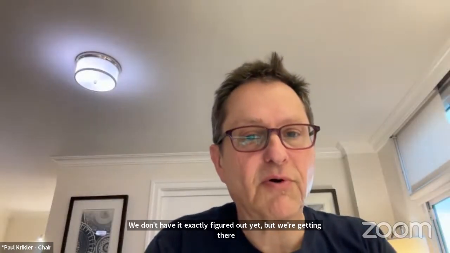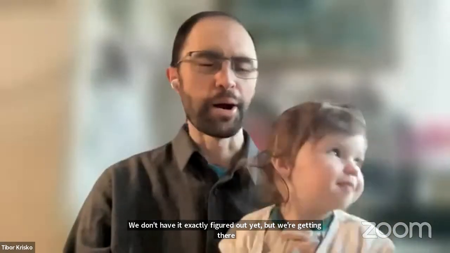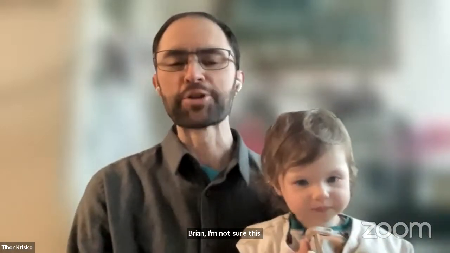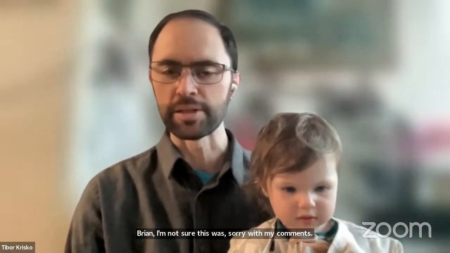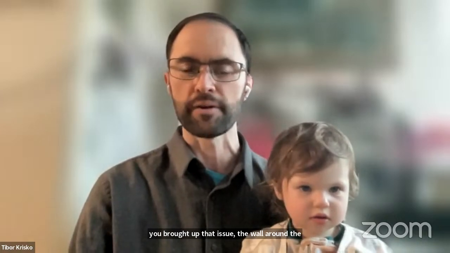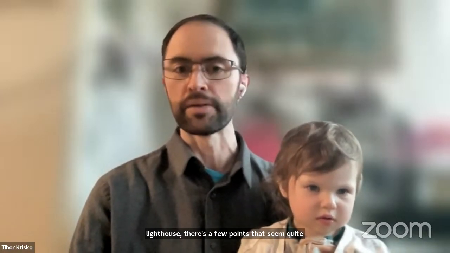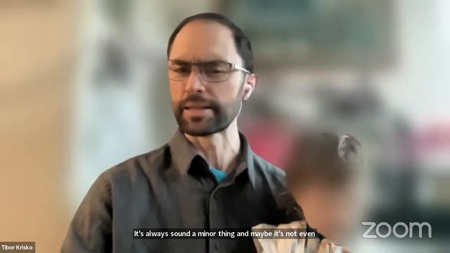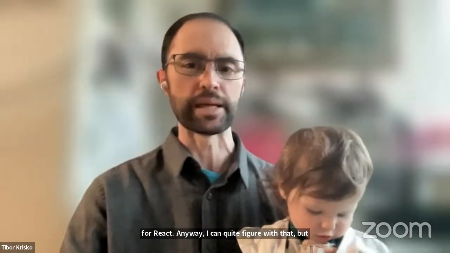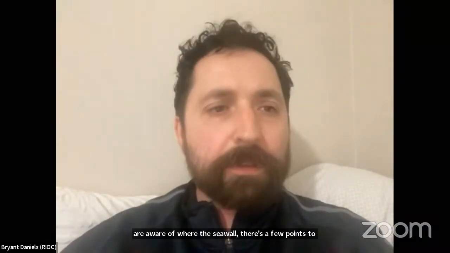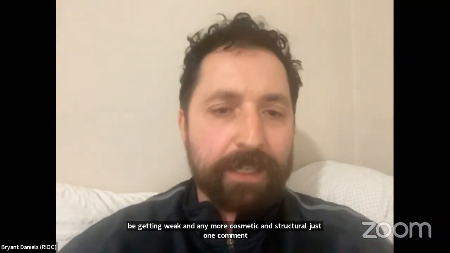Hand up from Tibor. Brian, I'm not sure if this is covered by the concrete remediation. I did notice, since you brought up that issue, the wall around the lighthouse has a few points that seem quite degraded, where the rebar seems to almost be coming through, or at least there's rust and the concrete's falling away. That's obviously not a minor thing, and maybe it's not even a REOC thing. I can point it out later, but if you're aware of where the seawall has a few points that seem to be getting weak. It may be more cosmetic than structural, but just one comment. Yeah, offline, if we could connect on it, let me know.